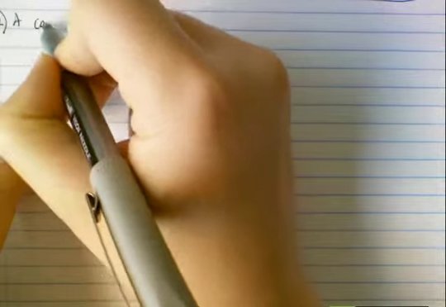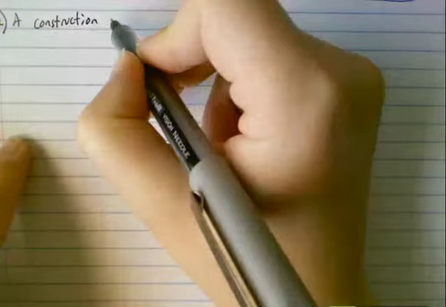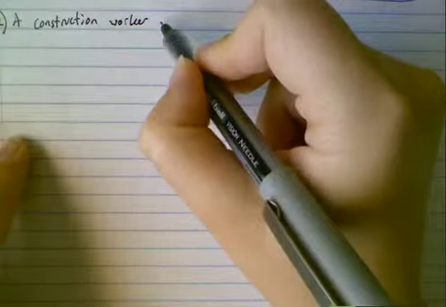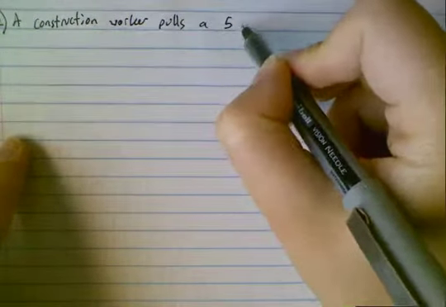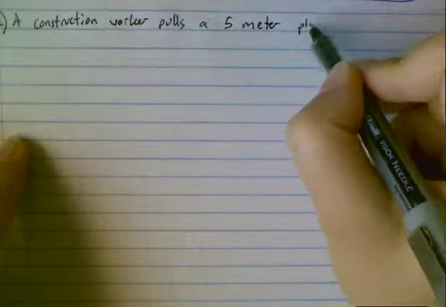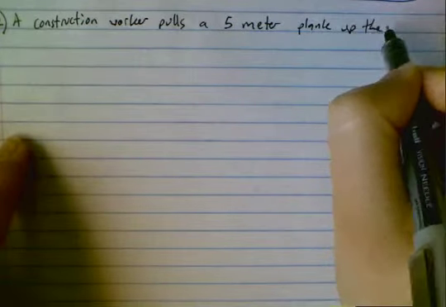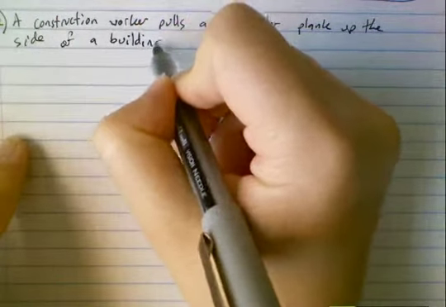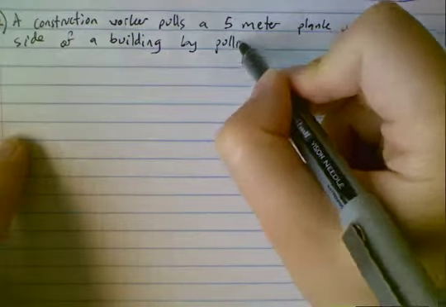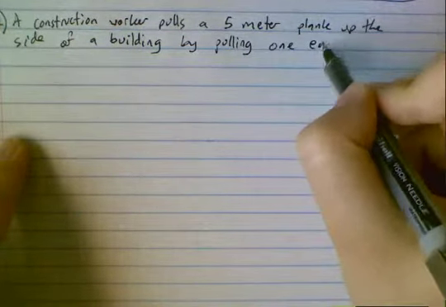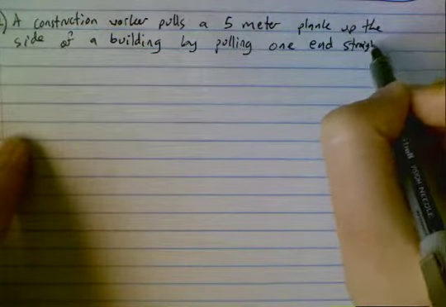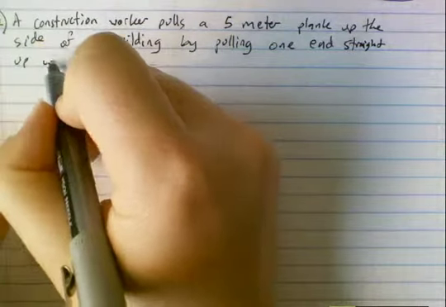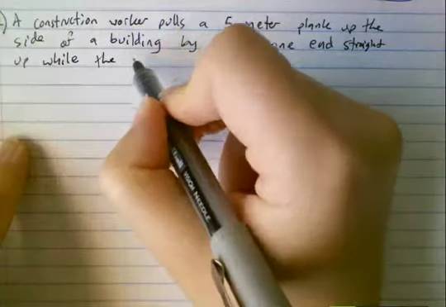Okay, let's do some more problems. This is problem 2. A construction worker pulls a 5-meter plank up the side of a building by pulling one end straight up while the other slides on the ground.